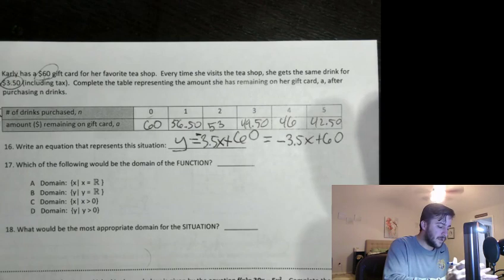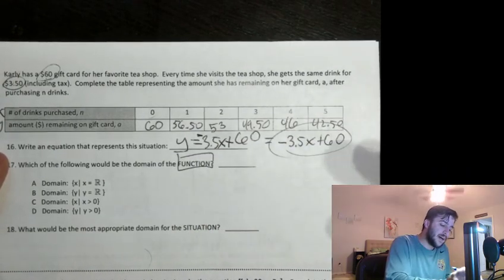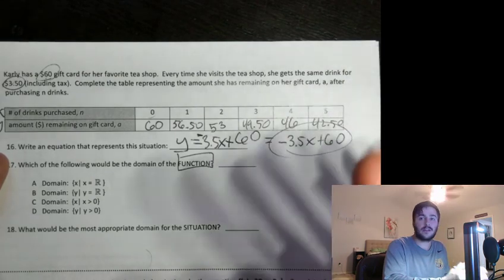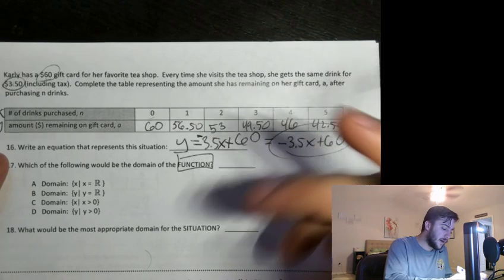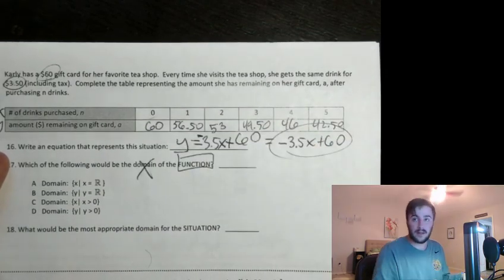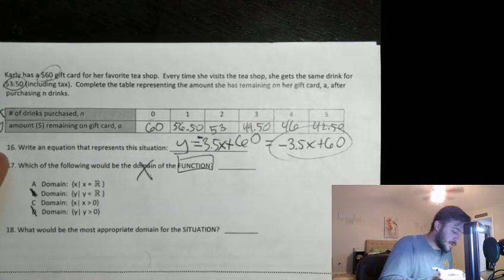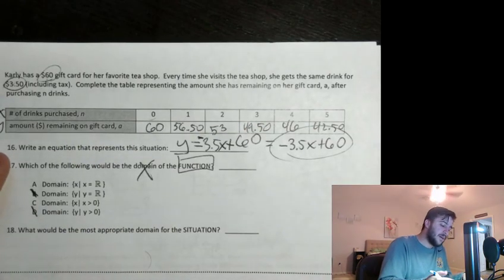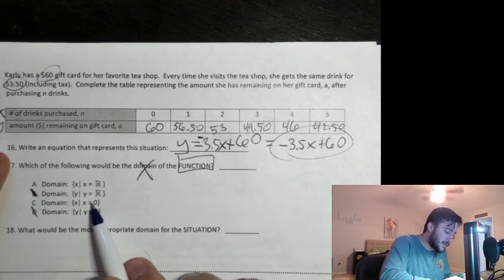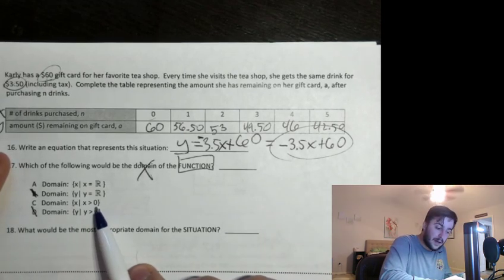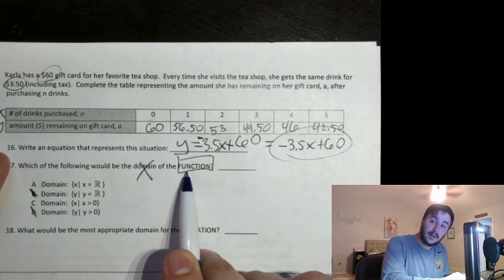Which of the following would be the domain of the function? So that function has no restrictions. There's nothing stopping it at all. Domain is the x, by the way. So we can get rid of these two that are talking about y, because we're talking about x. But there's no restrictions. This says x has to be greater than 0. Okay, x can be less than 0 in the function. That makes sense.